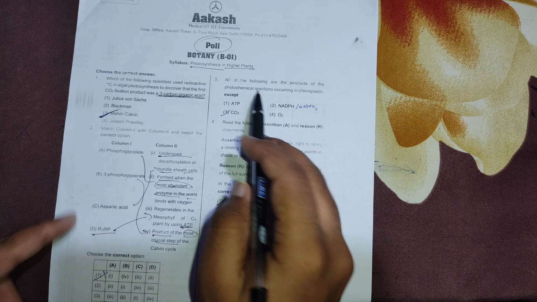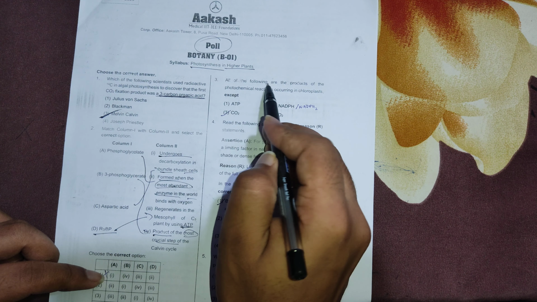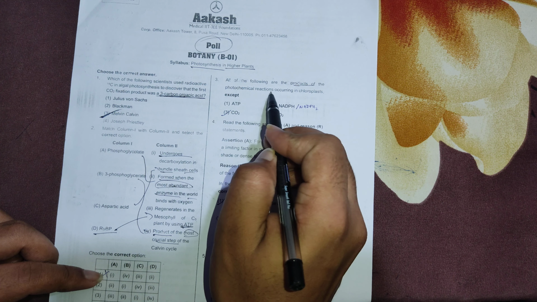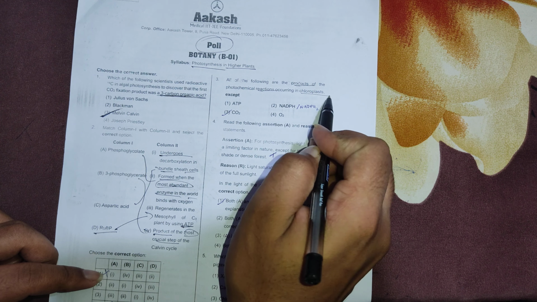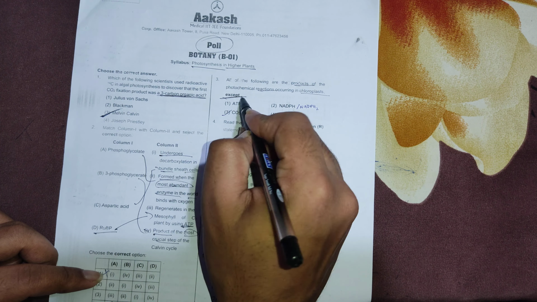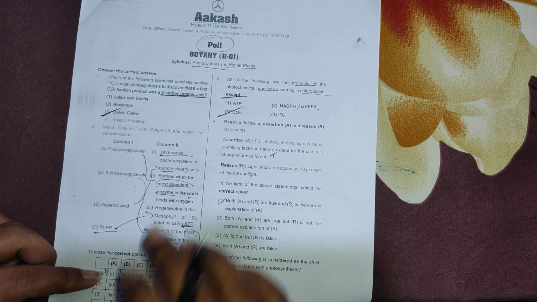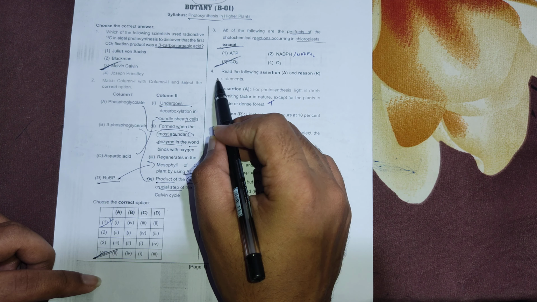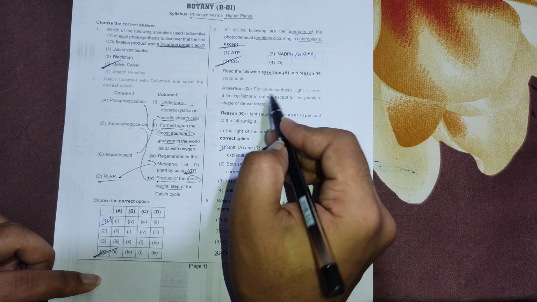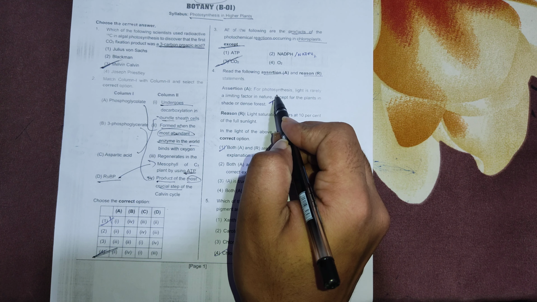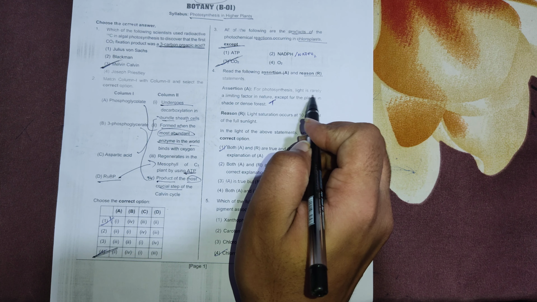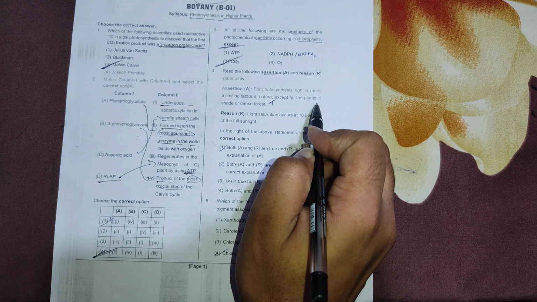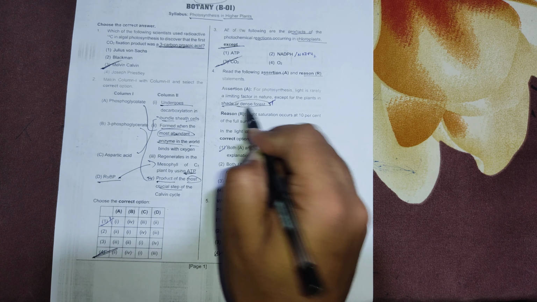Third question, all of the following are products of the photochemical reaction occurring in a chloroplast except that is CO2. Assertion and reason. First assertion is, for photosynthesis, light is rarely a limiting factor in nature except for plants in a shaded or dense forest.